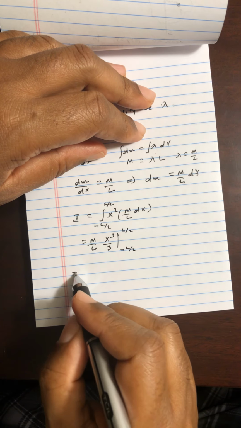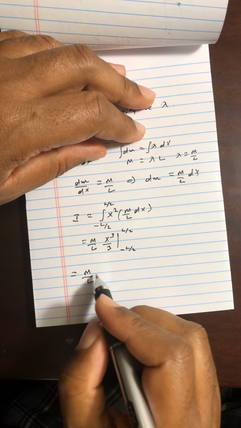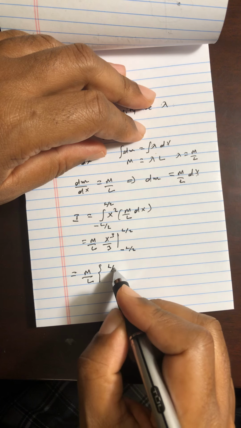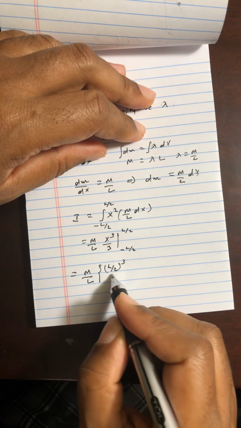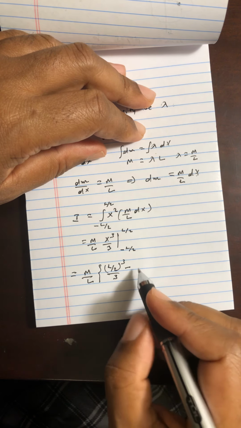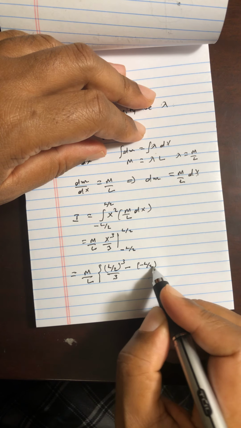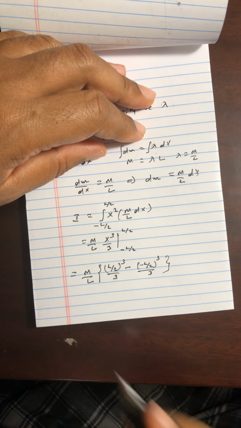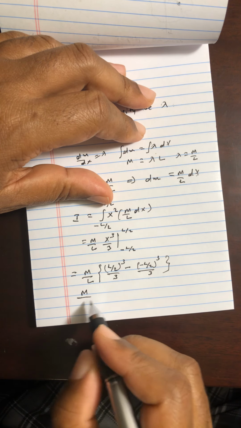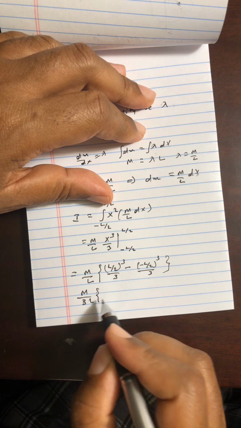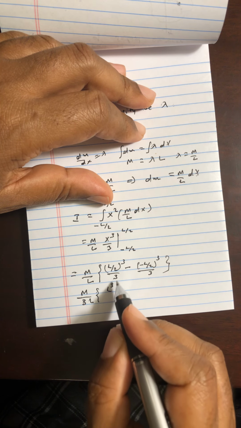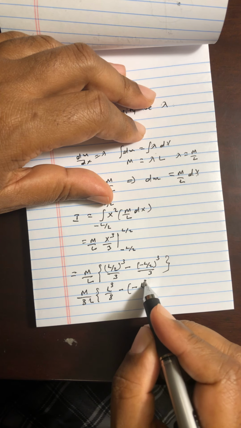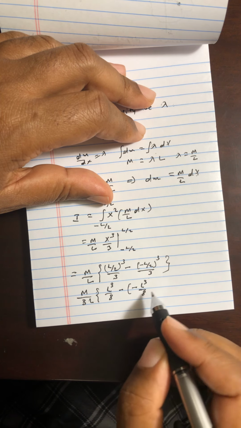That's it. So this equals m over L. Okay, so at L over 2, this would be L over 2 cubed divided by 3 minus negative L over 2 cubed over 3. Okay, so this is m over 3L. This is L cubed over 8, and this minus the negative of L cubed over 8.